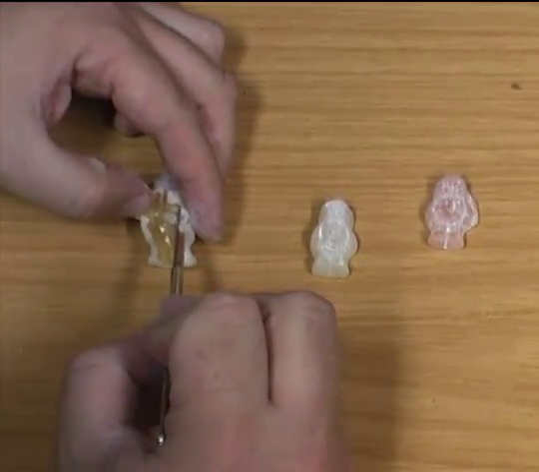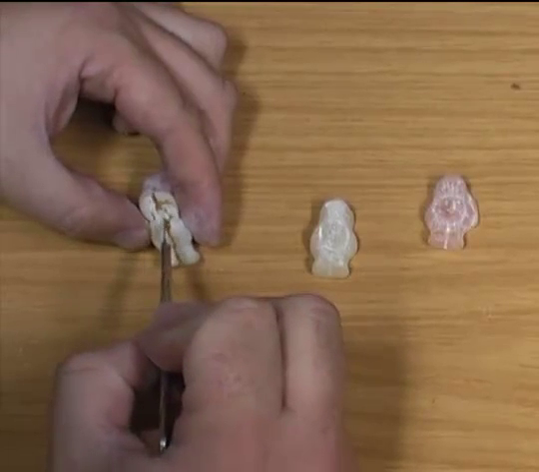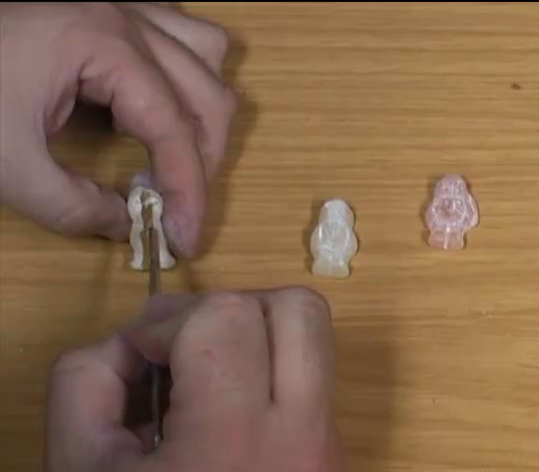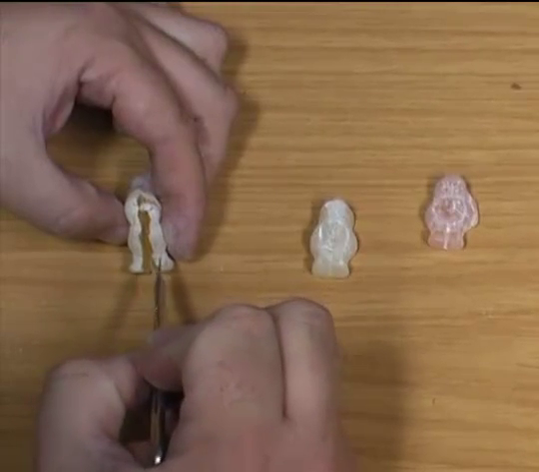So here we can see we have the left half, and here we can see we have the right half. So we've sectioned this jelly baby in the median plane.